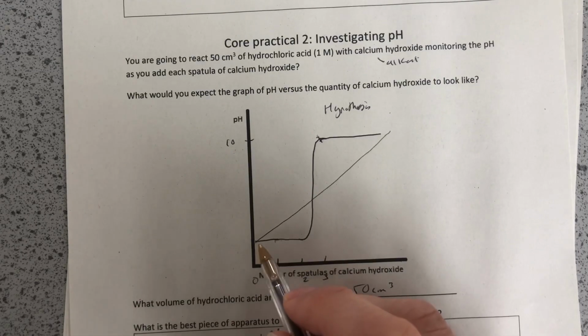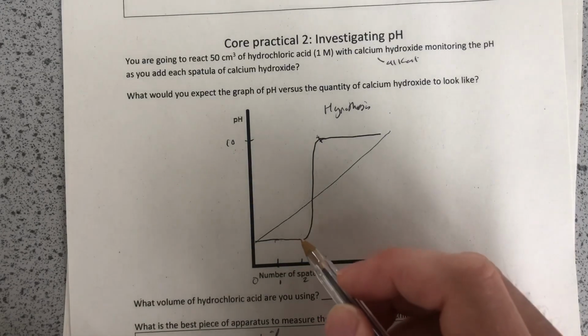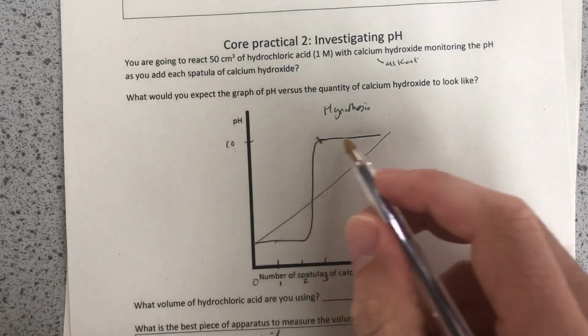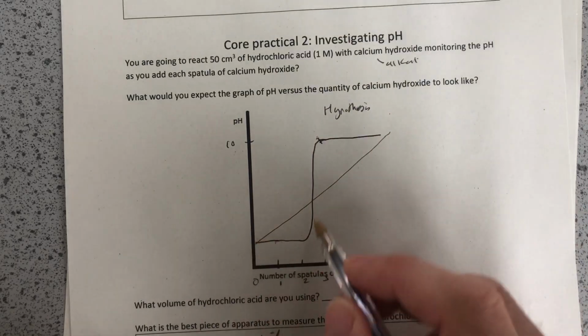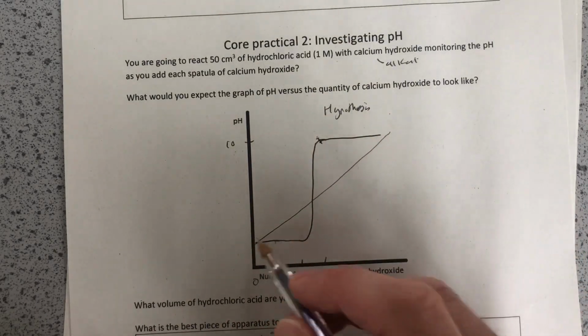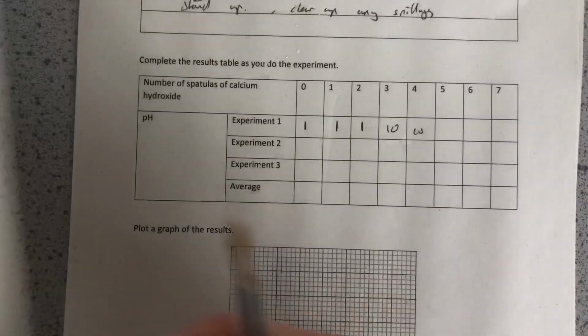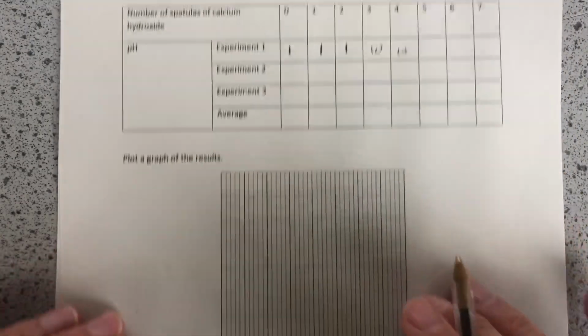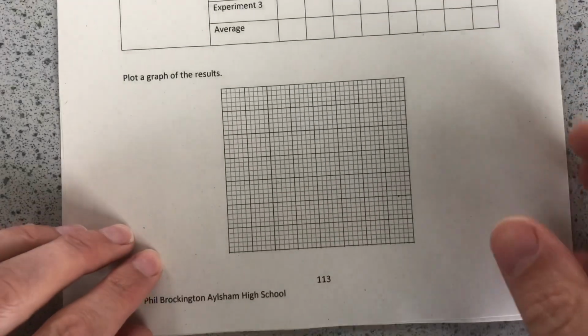With neutralisation, the pH stays acid until enough alkali has been added to fully neutralise the acid, the strong acid, and then the pH will suddenly jump as we add excess alkali. And so we get this S-shaped curve. We don't get a gradual rise, we get an S-shaped curve. You can plot that data on that graph paper there, and you will get a much more accurate graph than my sketch one.